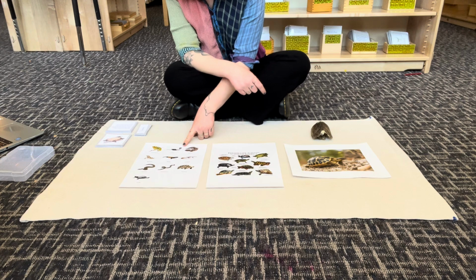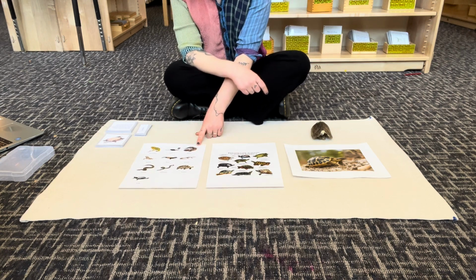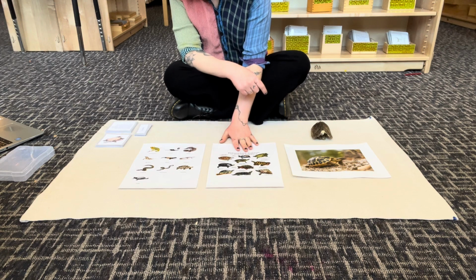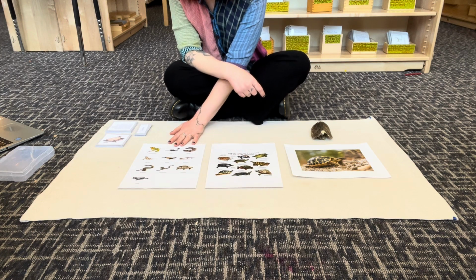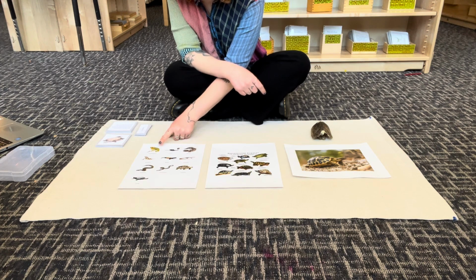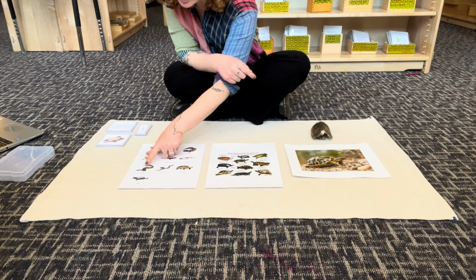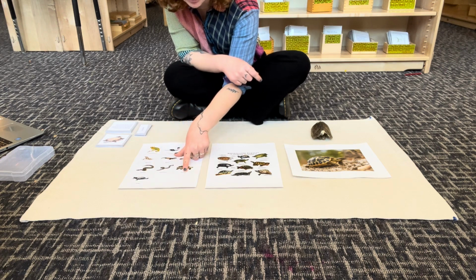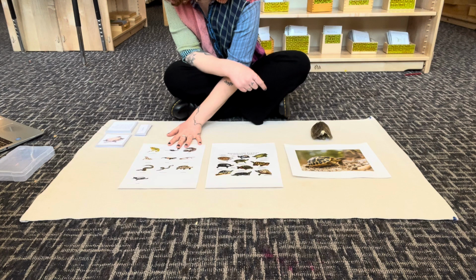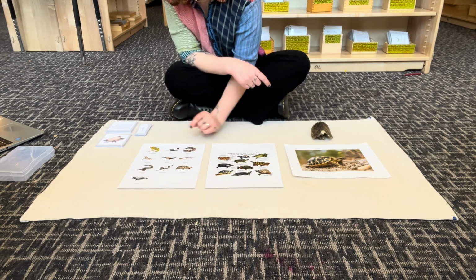I also have over here some other examples of reptiles. So a turtle is a reptile, but also these are reptiles too. There's a chameleon, a lizard, iguana, a python, a tortoise. These are just a few. There are many kinds of reptiles.